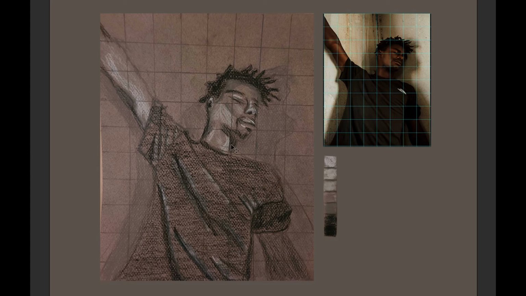The neck is looking okay. The head is looking a little squeezed. The ears should be moving back over this direction. There's more of that.